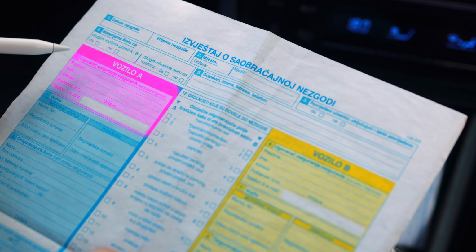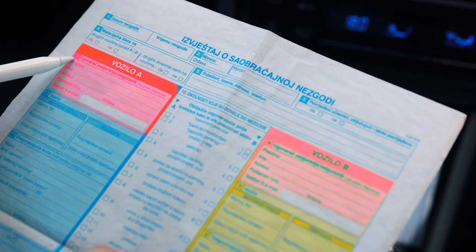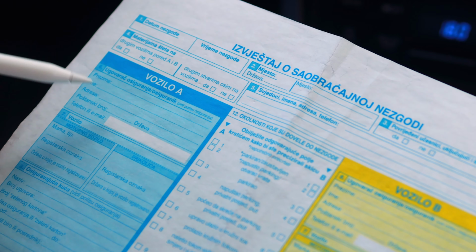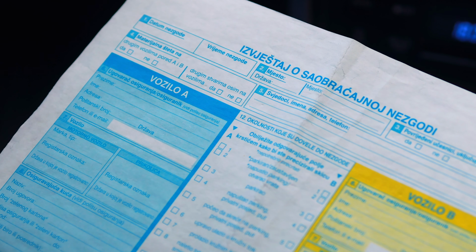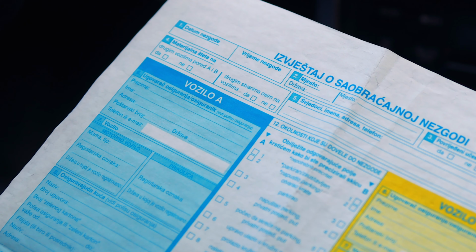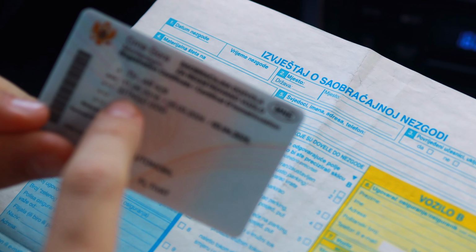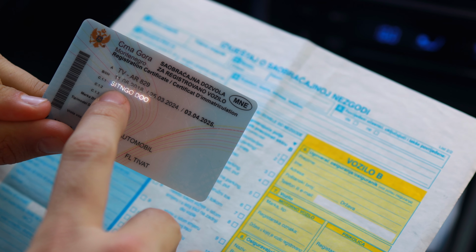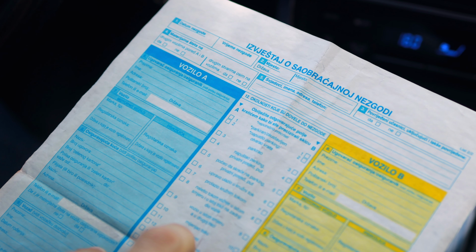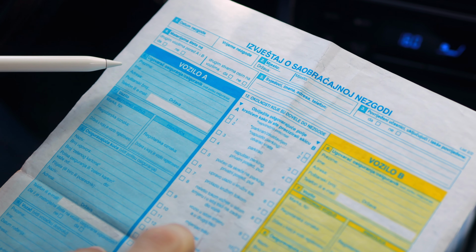Under item 6, there are already currently existing two sections, Vehicle A and Vehicle B. Do not make a mistake here, because if you are renting a car, you should not enter your last name and first name as indicated, but rather the name of the company and its address. In our case, it's Sitngo, and the address is Tivat. It's not necessary to indicate the phone number and country here.